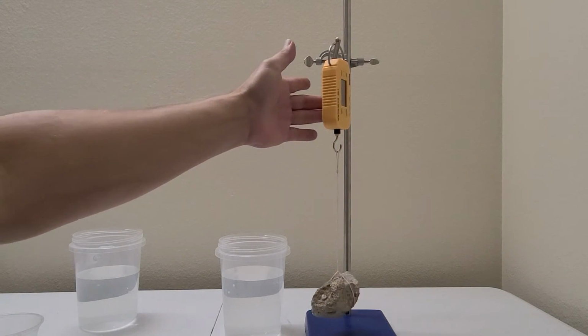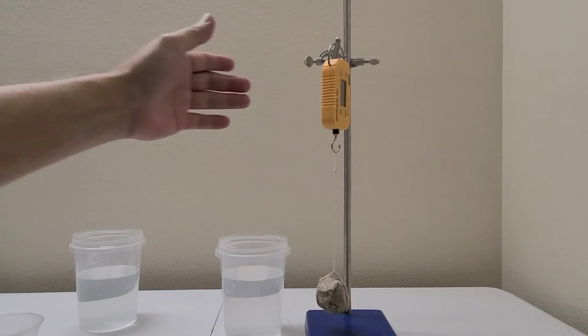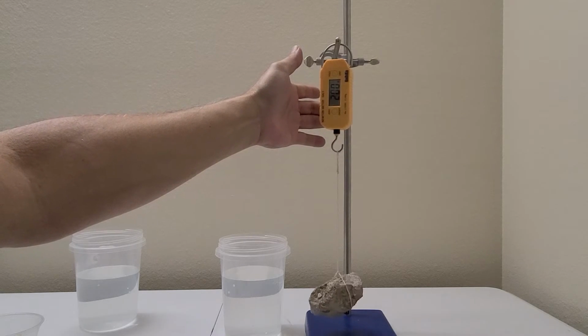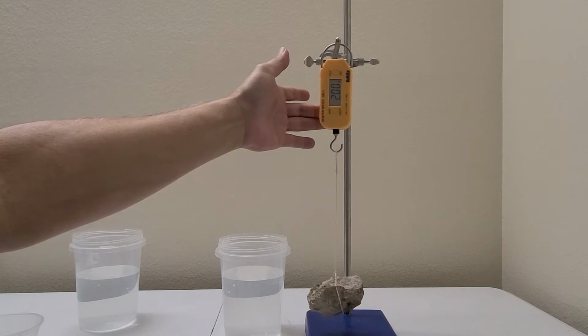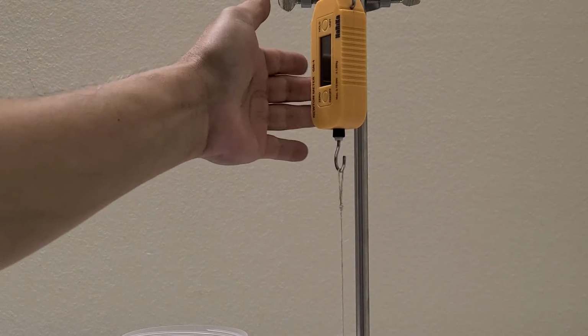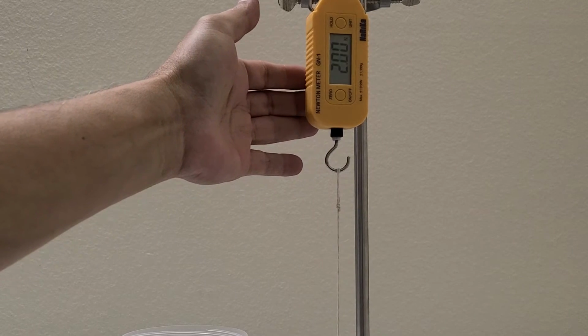Great, the same thing as before. Okay, it's the weight in air for the second object, object 2. Can you see it? Okay, closer look. One more time. Right, that's the weight in air.